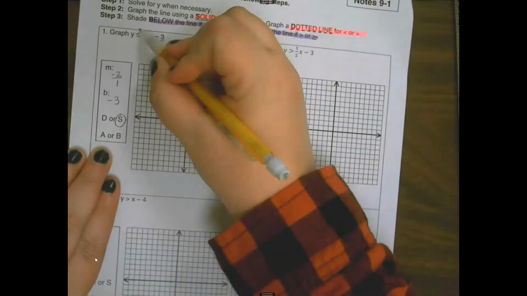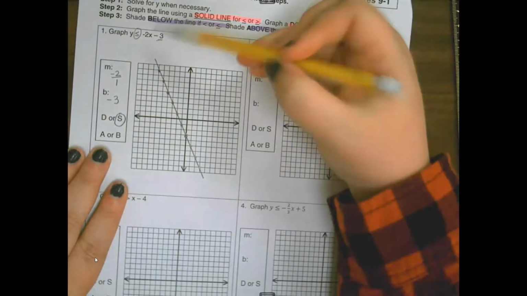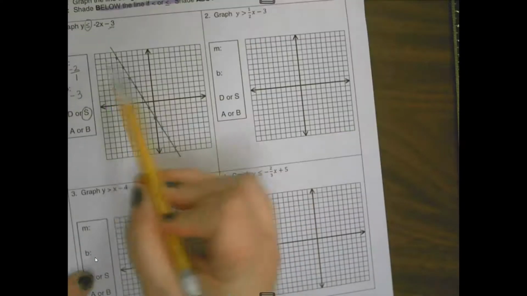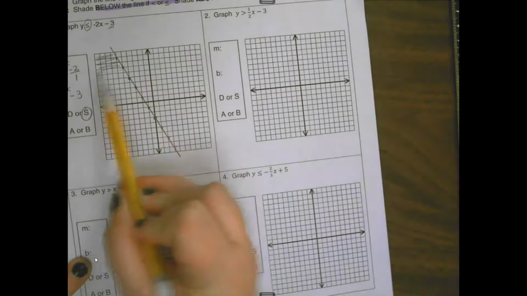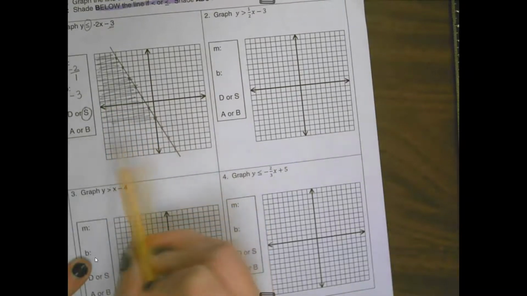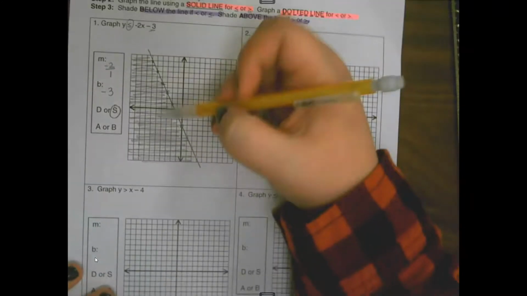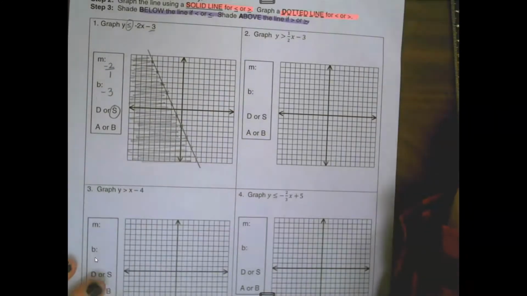So we have this symbol, y is less than or equal to, so we're going to go below. I always think of it as less than, so that's going to be below. And so I'm going to shade below. Every single point that's in this shaded area, if I plug it into the inequality, is going to be a true statement. So if I wanted to test to make sure, I could pick a point and plug it in.